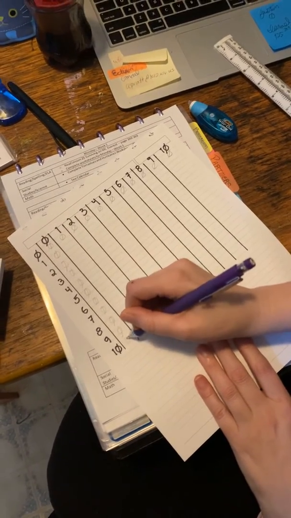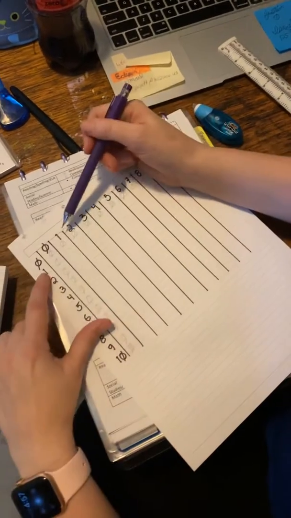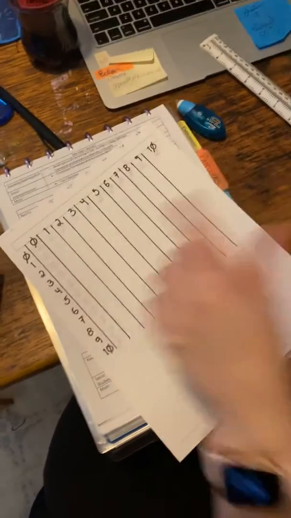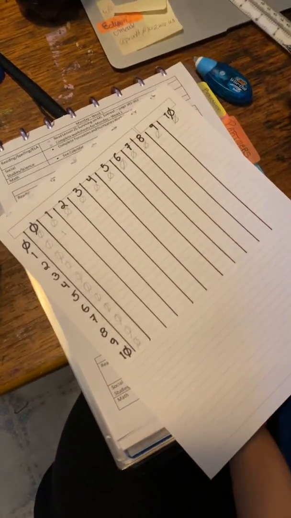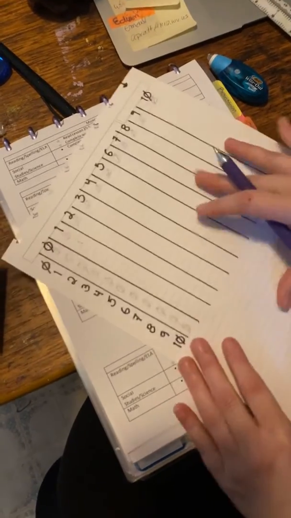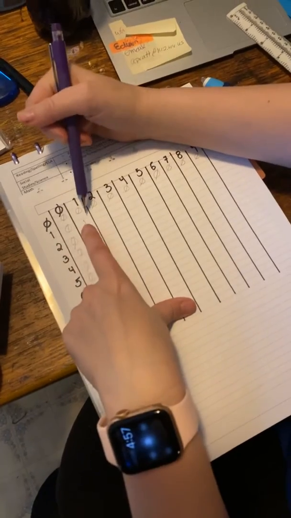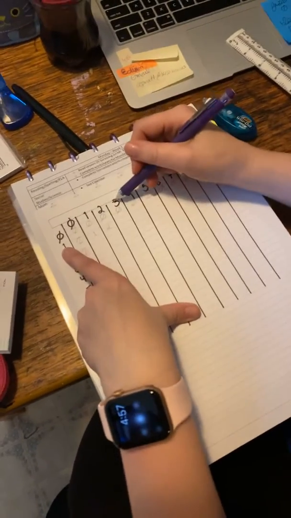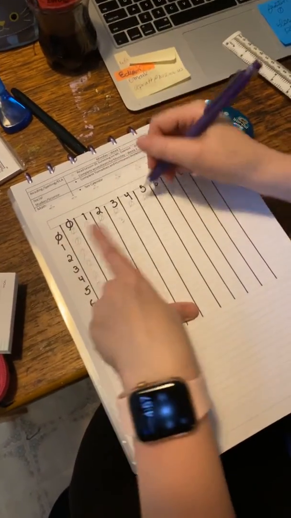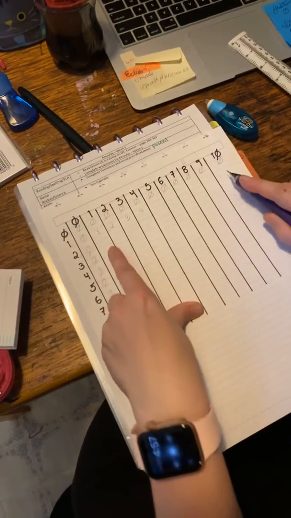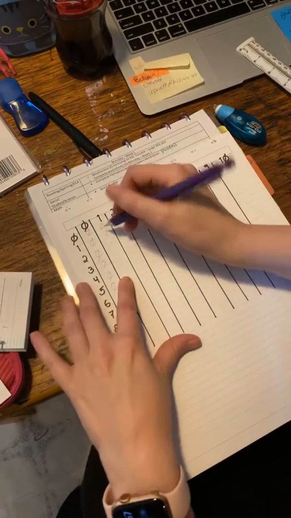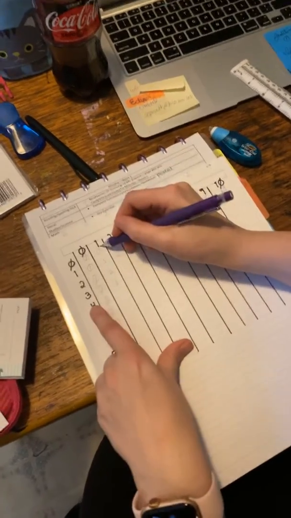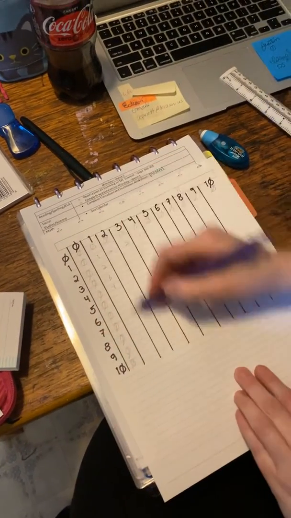And then after we've done this first, we can move on to our 1. 1 times 1 is 1. And we remember our rule for 1 times any number is that number itself. So 1 times 1 is 1. 1 times 2 is 2. 1 times 3 is 3. 1 times 4 is 4. And I would complete that across. And then I would do the same thing down. 1 times 2 is 2. 1 times 3 is 3. 1 times 4 is 4. And I would complete that all the way down.